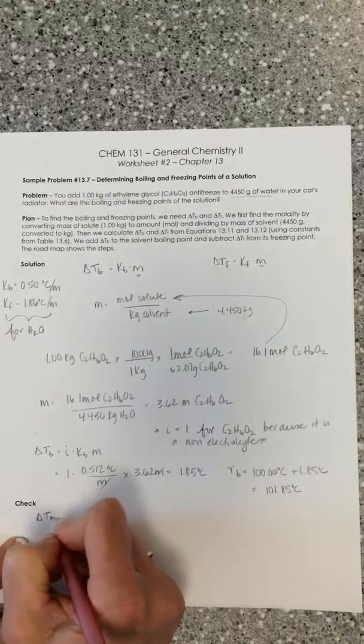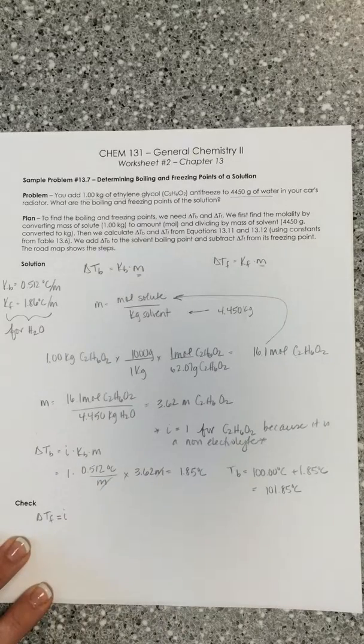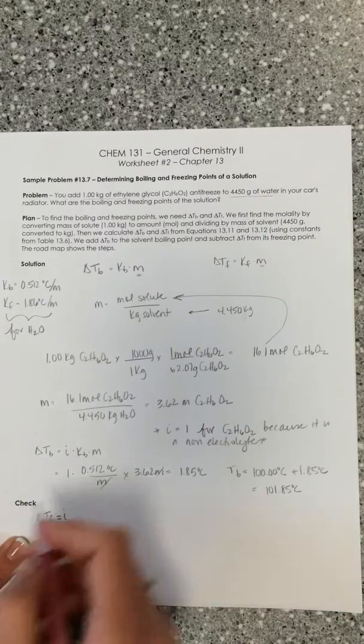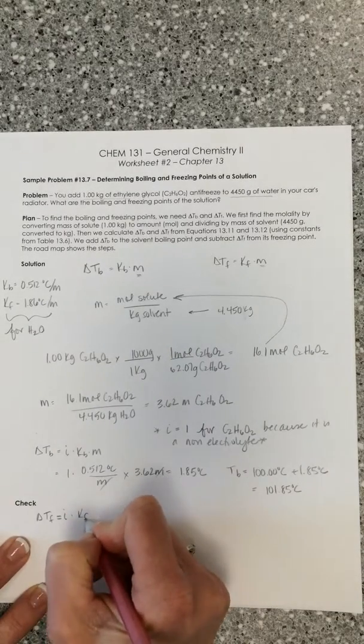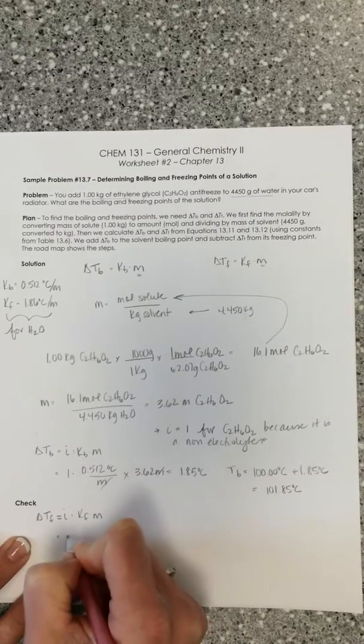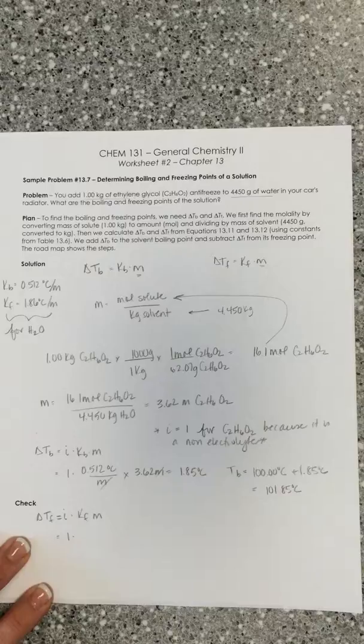Similarly, going through the freezing point depression, we're still going to have our van't Hoff factor. Again, it will be 1, so it won't do anything mathematically here. But if we get in the habit of writing that in with our equations, we'll make sure that we don't forget it. So our van't Hoff factor is 1 for a non-electrolyte.